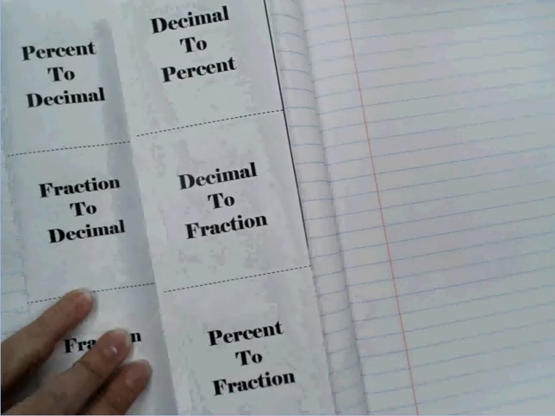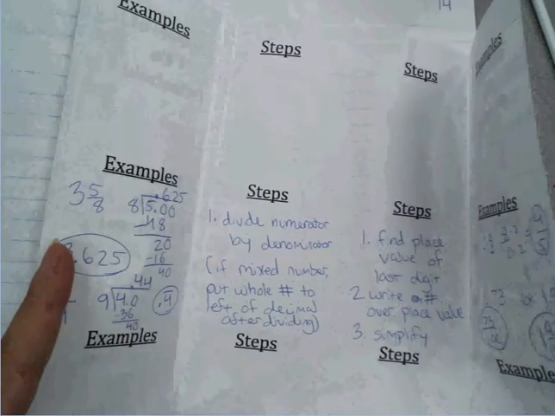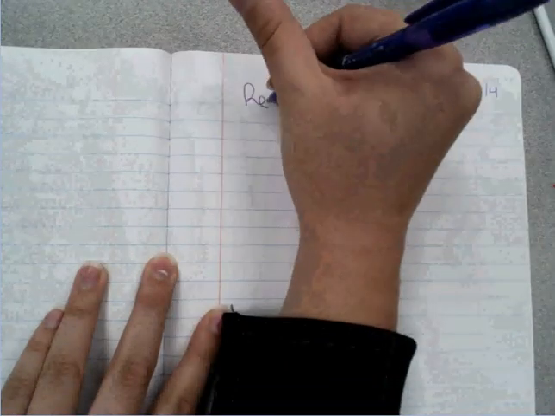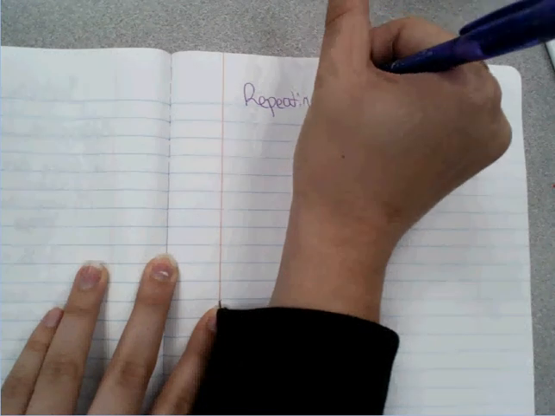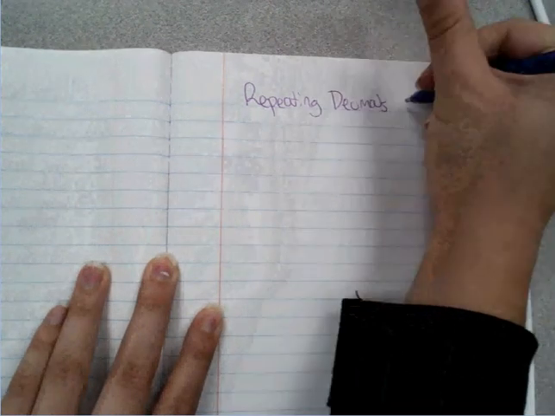Okay, so today for our notes, we're back on page 13 and 14. On 13, you should have had this thing with decimals to fractions, fractions to decimals, this little booklet glued in onto the left. So onto the right today, page 14, we are going to be looking at repeating decimals to fractions. So we can label that. Repeating decimals to fractions.